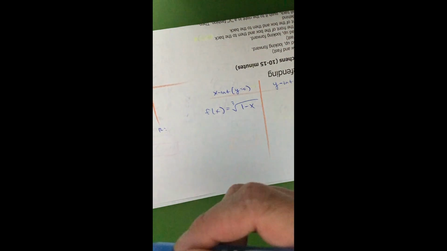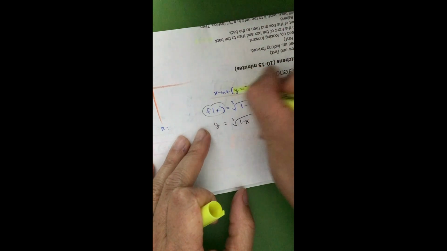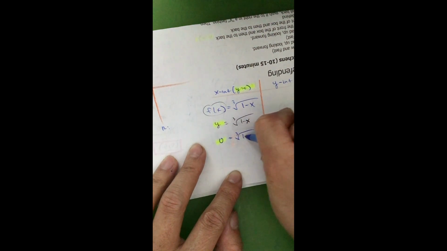All right, A12 here. F of x equals the cube root of 1 minus x. Let's change this one to a y. Okay, substitute it in. Raise it to the power 3.